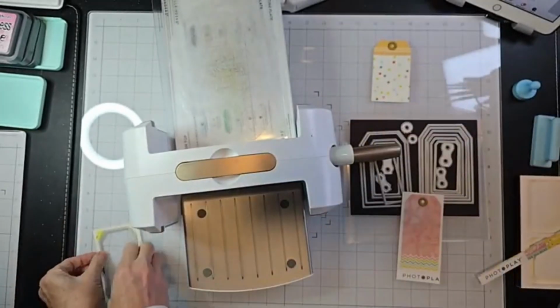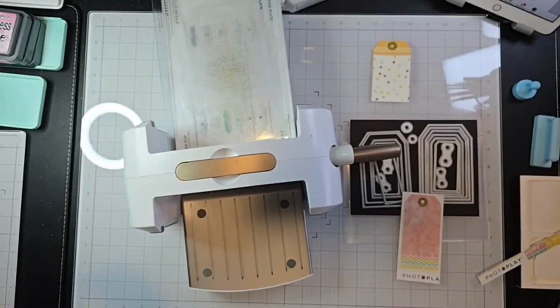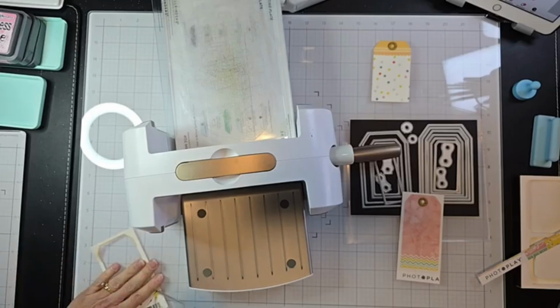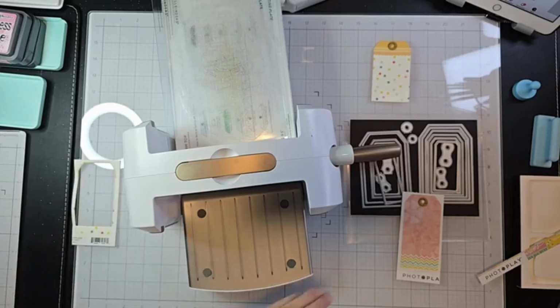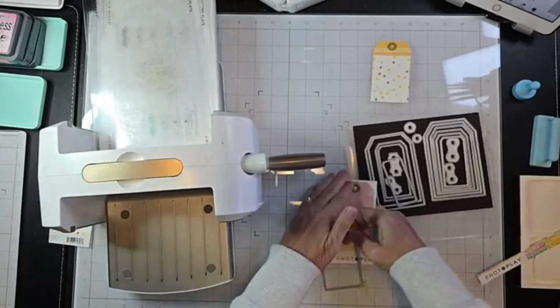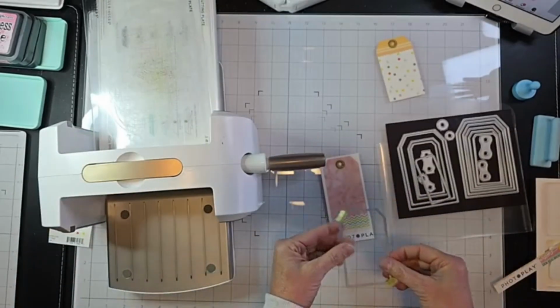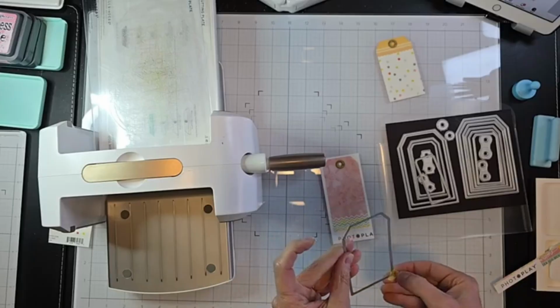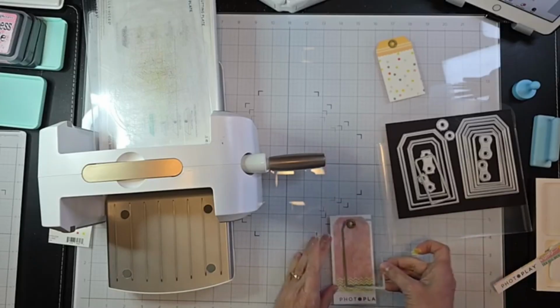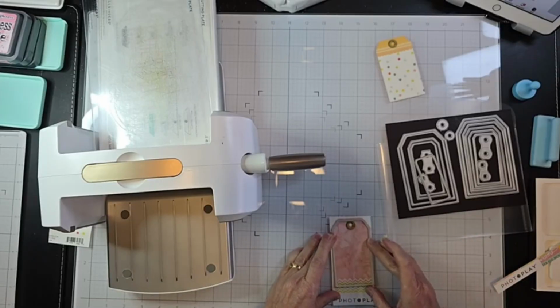And then you're just basically going to do the same thing with the other tag. And then while you have this die out, you can cut all your tags out and they would be ready to go for when you wanted to use them for something else. Now I'm just going to quickly cut this one out. This is Amanda's page. So I always try to finish off her elements for her since I started it.